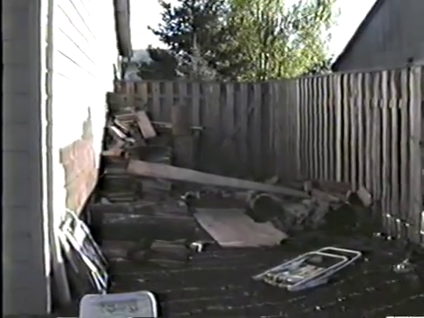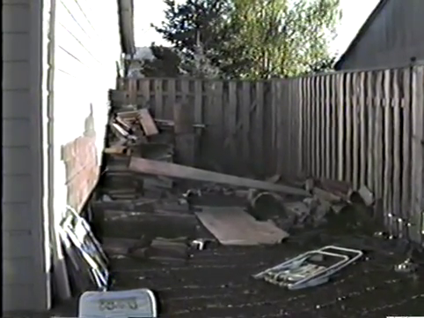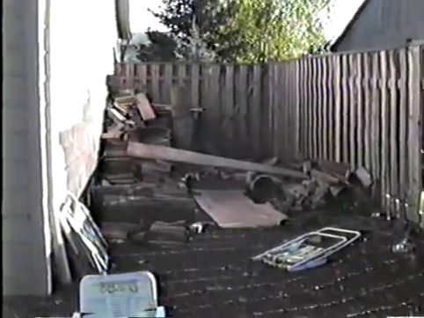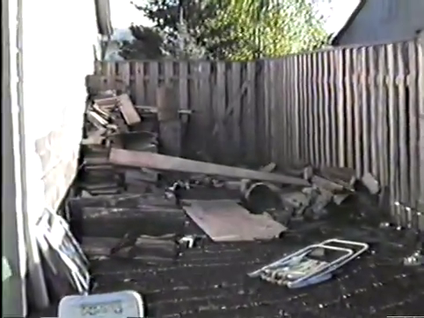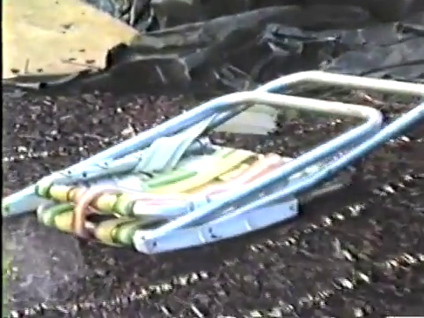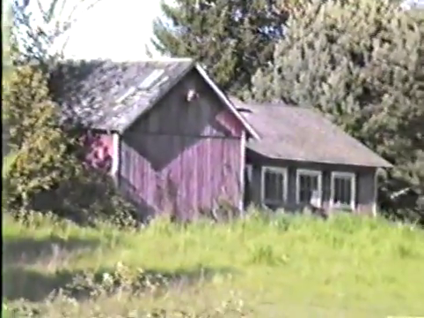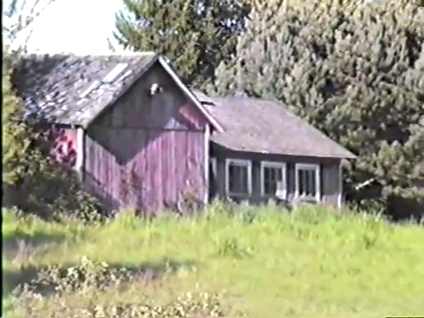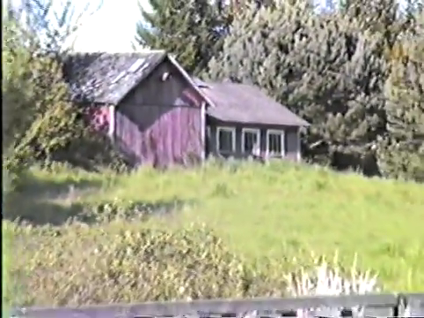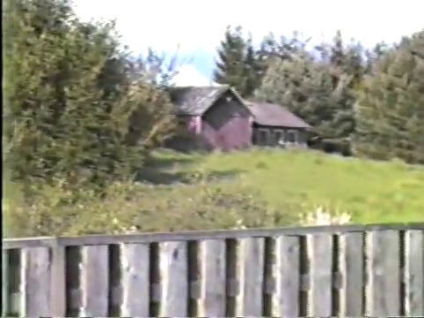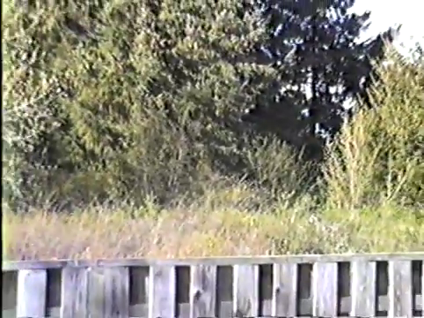Here is the west side of our house, the wood storage area and otherwise junky area. There's one of our lawn chairs. One of the screws on the lawn chair. Am I on? Let's see. Yeah, it's flashing. Okay, there's the red barn in the back, and our fence in the foreground. The trees in the background there.